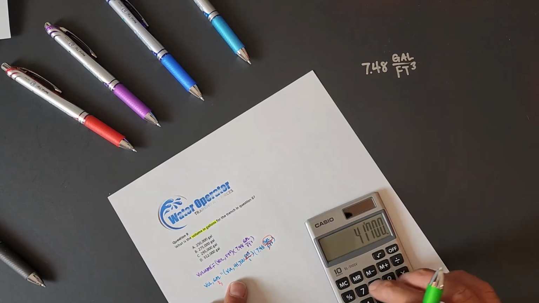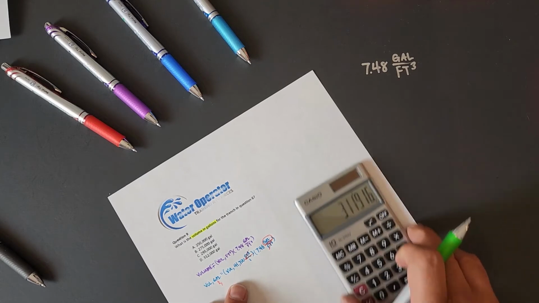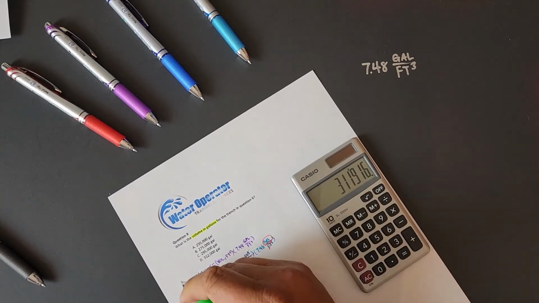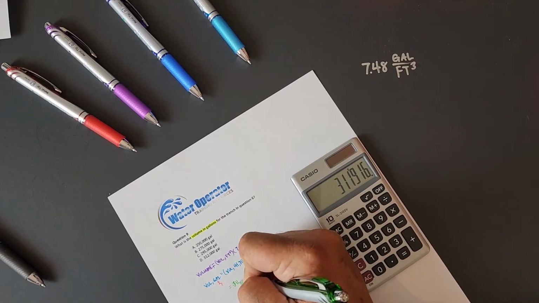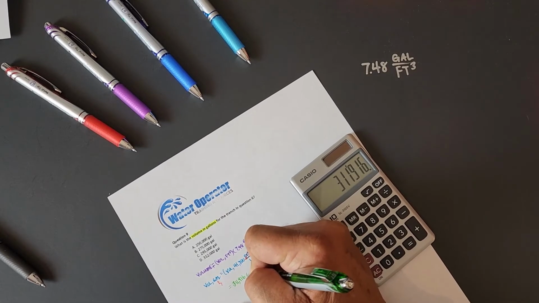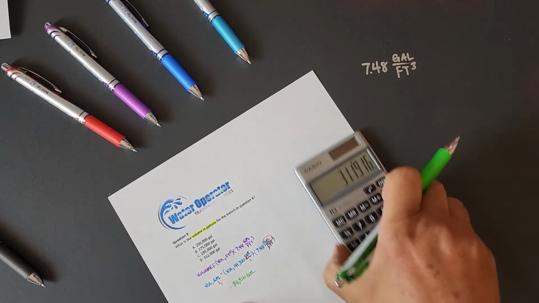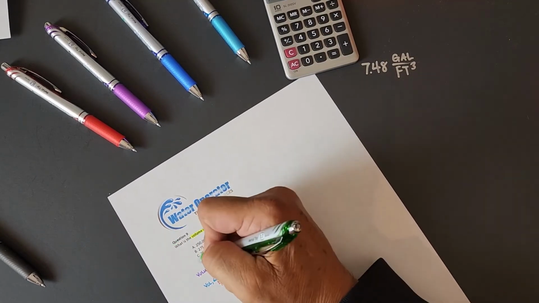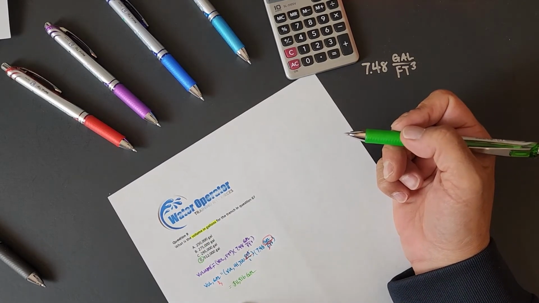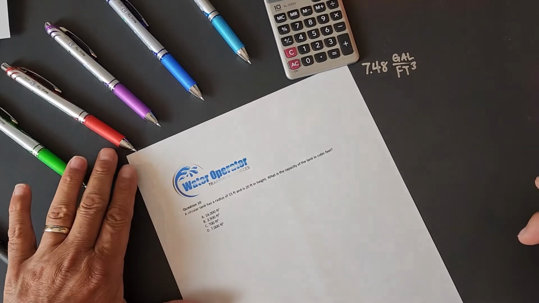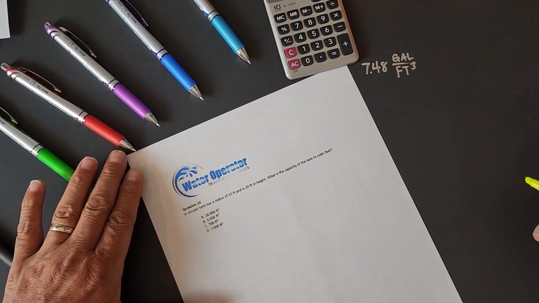41,700 multiplied by 7.48 gallons per cubic foot, and we get 311,916 gallons. The answer is D, 312,000 gallons. We're already at question 10. We're doing really well, so let's just keep moving.